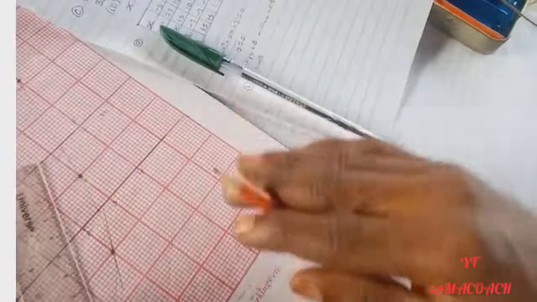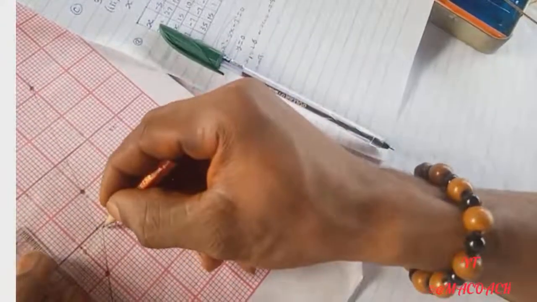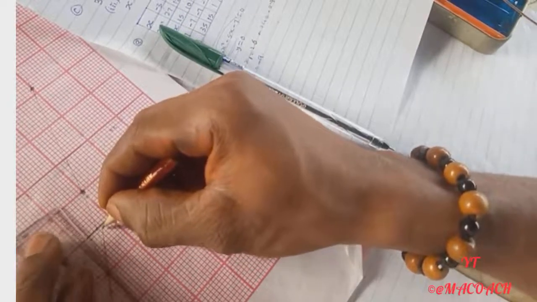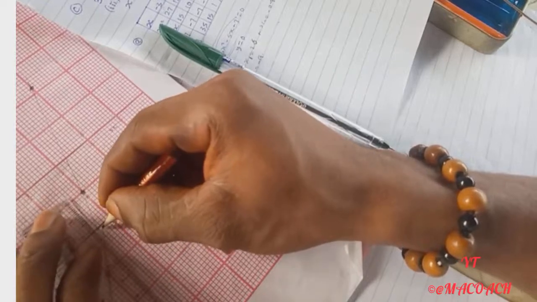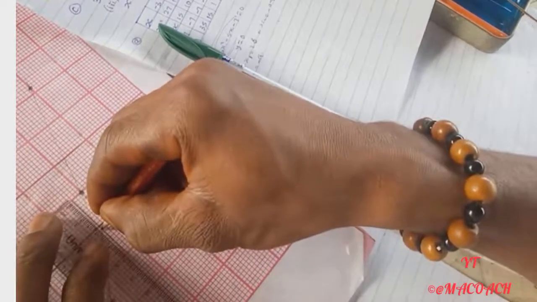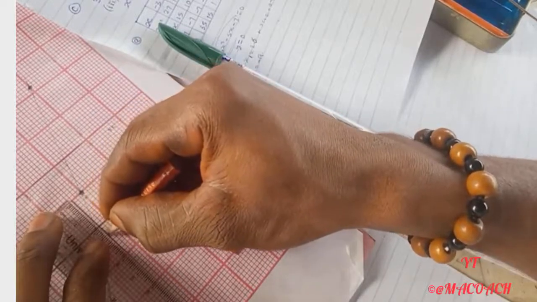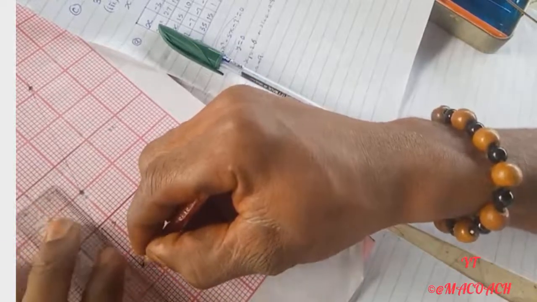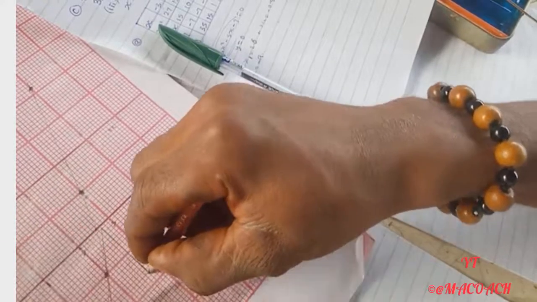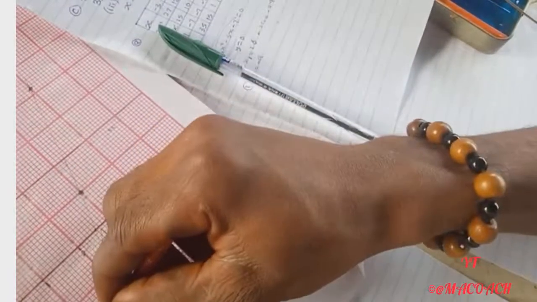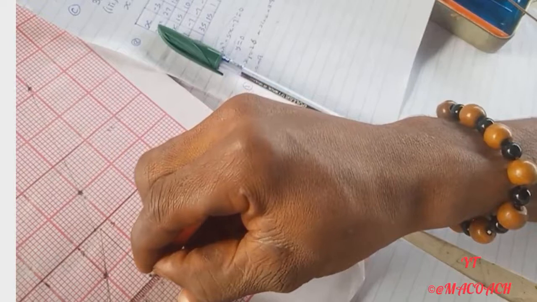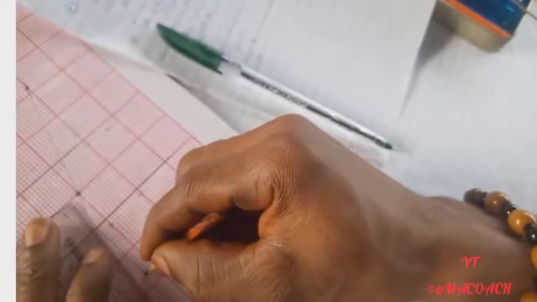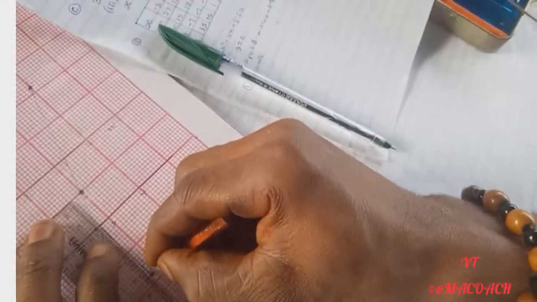So after I draw it, let's determine my slope. Let's say I use my slope from this place. You can determine it the way you like, but I use this point to determine my slope. So I draw it to this place, and I determine my slope from this place to this place. Okay, you can see I've determined my slope.